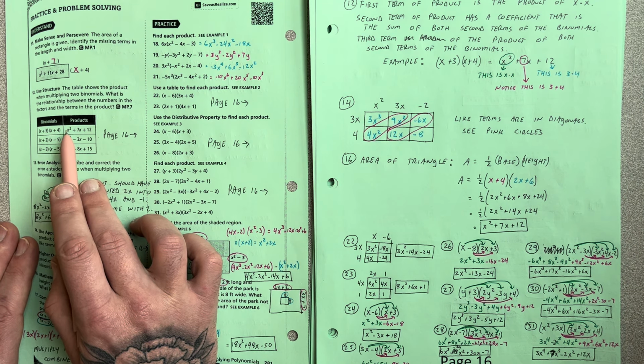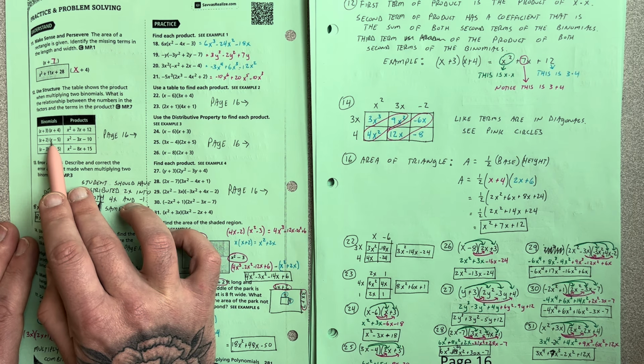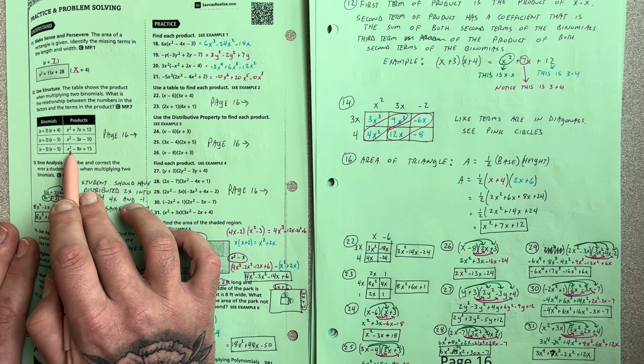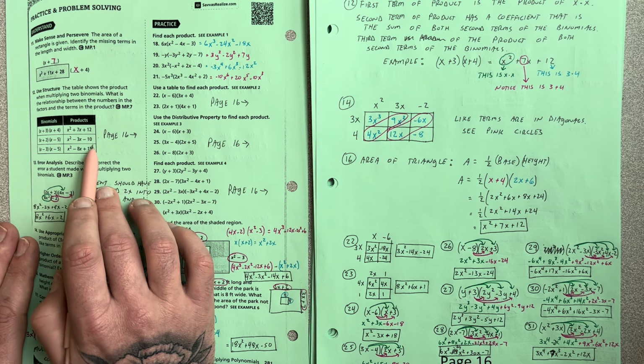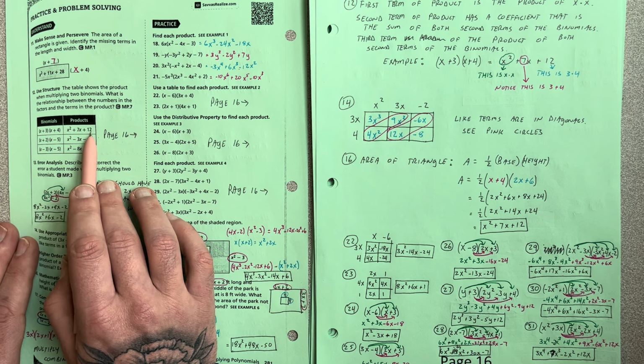The first term is always going to be the product of the first terms. X times x is x squared. That's not a coincidence. That will always be the case. Notice the pattern with the last terms here. It's the product of the last terms. 3 times 4 makes 12.